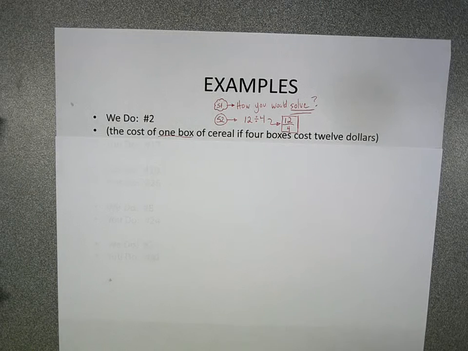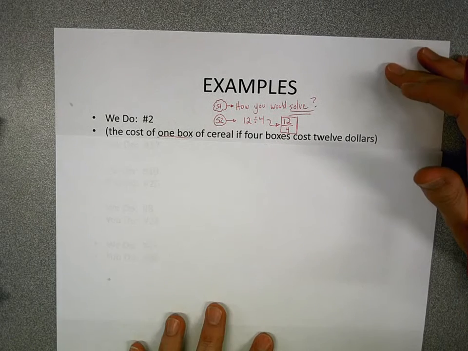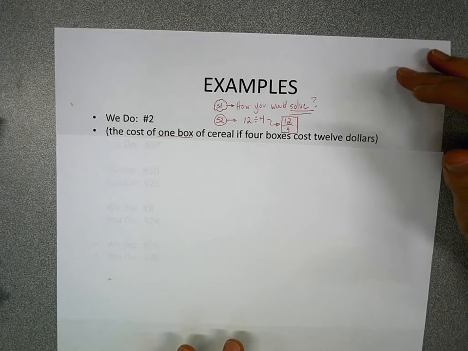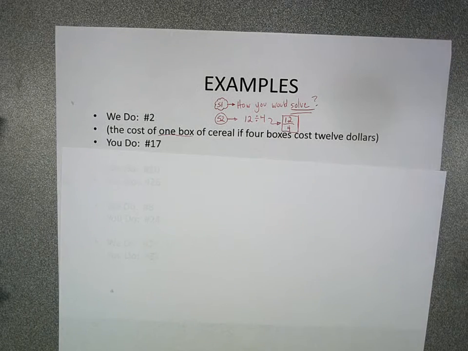All right, so here's the one I want you to try. As a matter of fact, I will give you 30 seconds. I want you to go to the very next page, page 9. Take a look at problem 17. I'll give you 30 seconds. Go ahead and try out problem number 17 on page 9. Go.